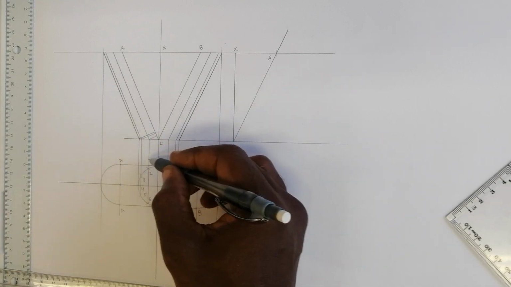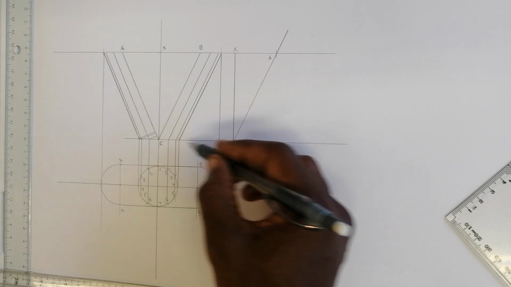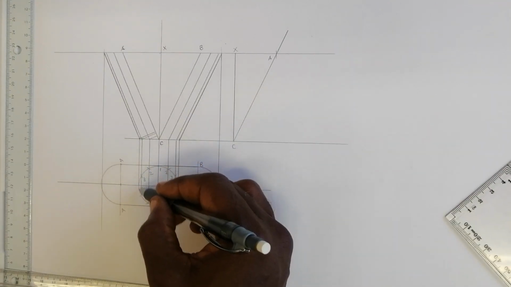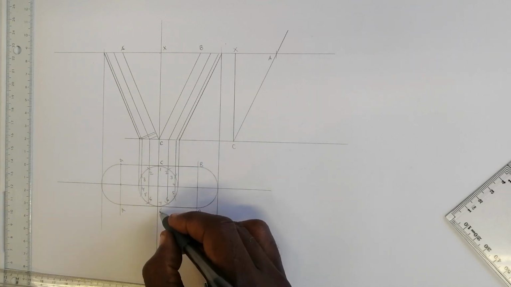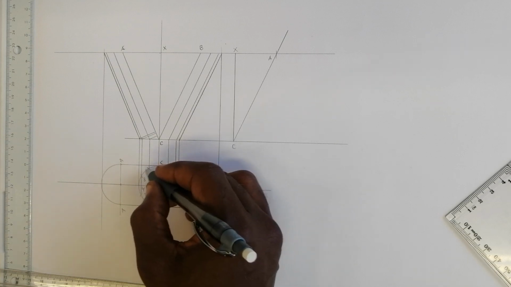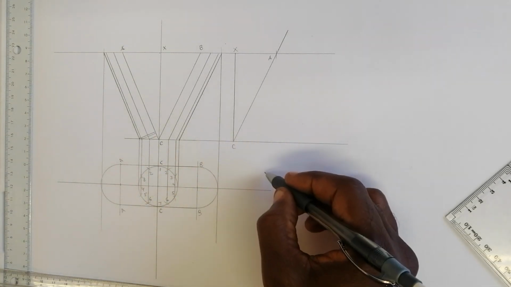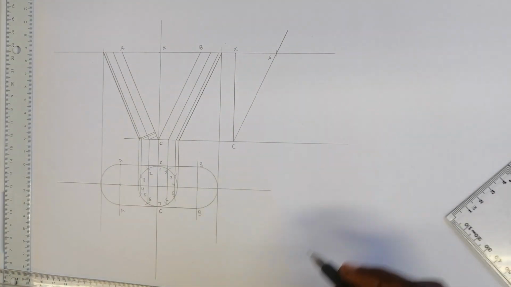Then I must come back again to C. C coming back. Okay, let me put this C and C. This is at the base. So I'll start from C to C. So from C to C, I'll have again another semicircle. From A to A, I have another circle.